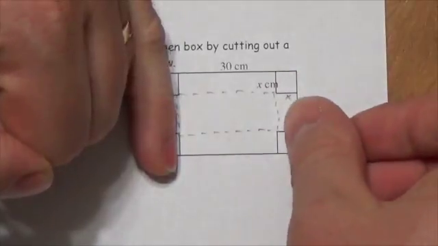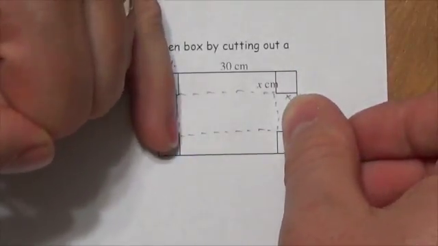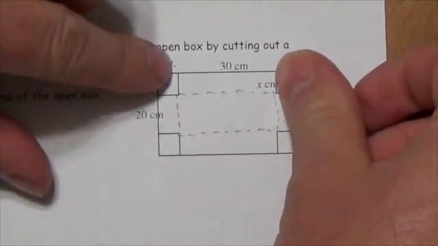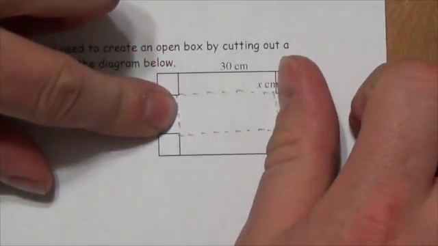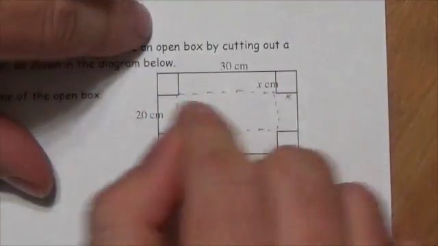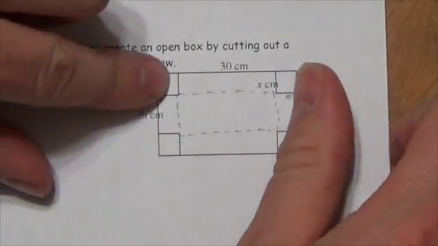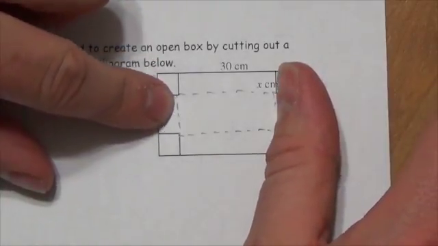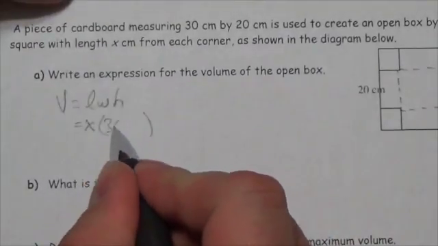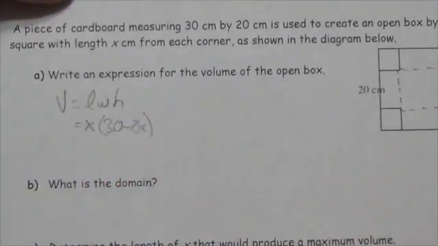Okay, this little tab here is going to go vertical, this little tab here is going to go vertical. So instead of being 30 centimeters across, I've cut this portion out and this portion out. Well, I've lost x centimeters on this side and I've lost x centimeters on this side. So, well, what am I left with? Well, okay, 30, but minus 2 x's. So 30 minus 2x.